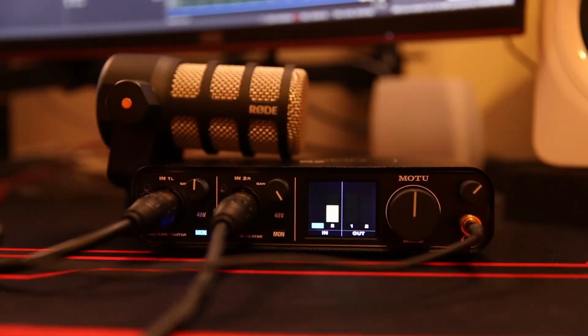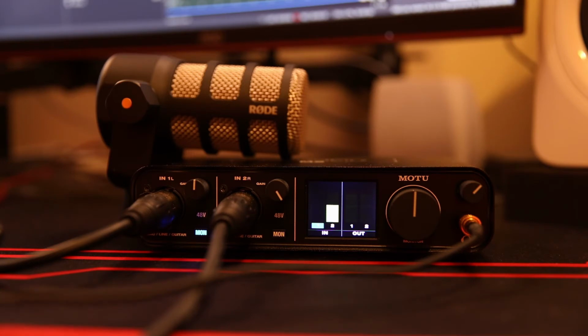So even at 100%, which I'll put it at now, and then I have it down here about this far away, it still sounds pretty good. And I'm hitting in my -15 mark. I'm right into the yellow, so it's not too bad at all. And so this is what it sounds like with the Motu M2 and the PodMic. And I think it sounds pretty good.